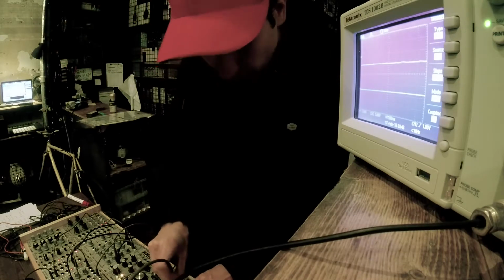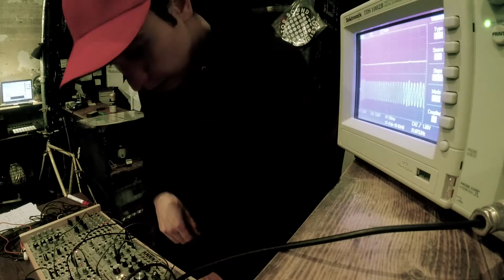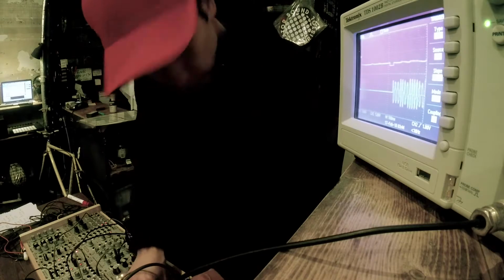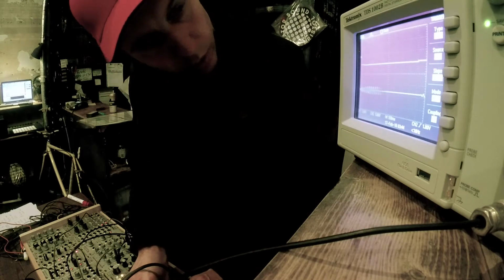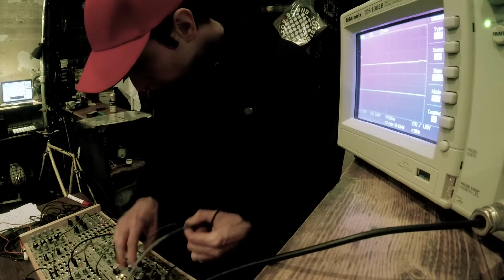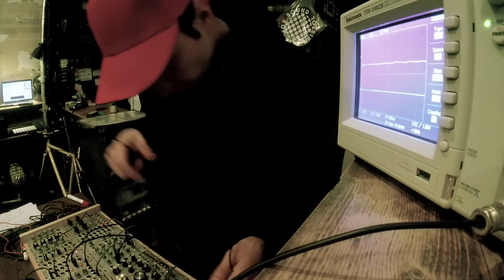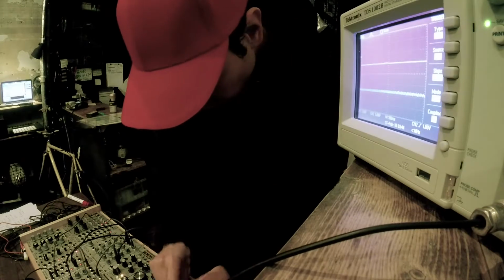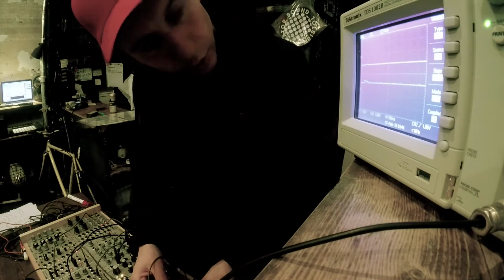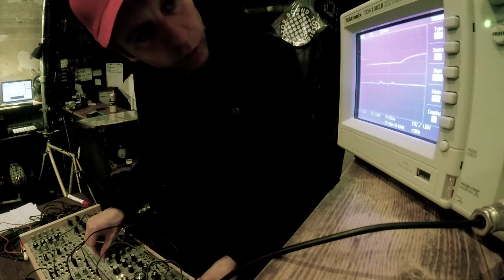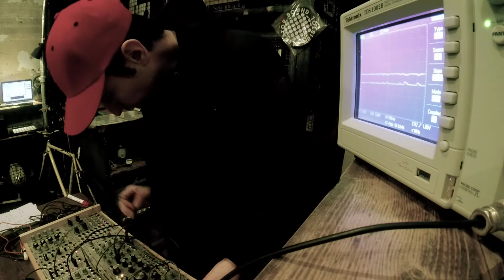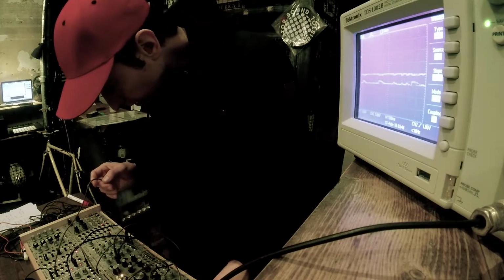So I'm going to scope the actual output, what we were just seeing. And it's actually not the CV input. For some reason my CV is... oh yeah, I've done the wrong thing. This is the input, so this is my CV signal. It's still quite positive. How am I doing this? Just a second.